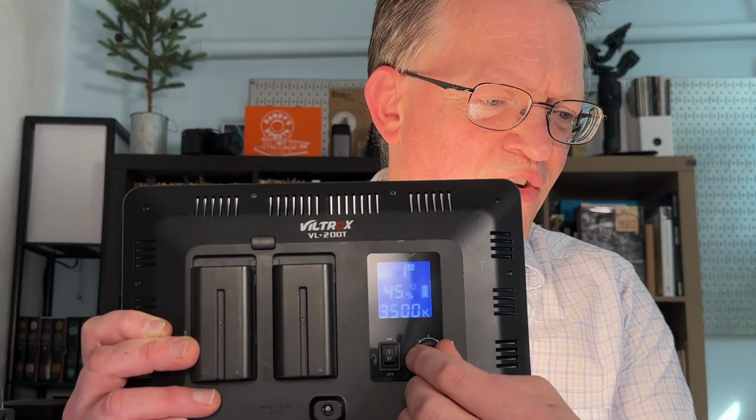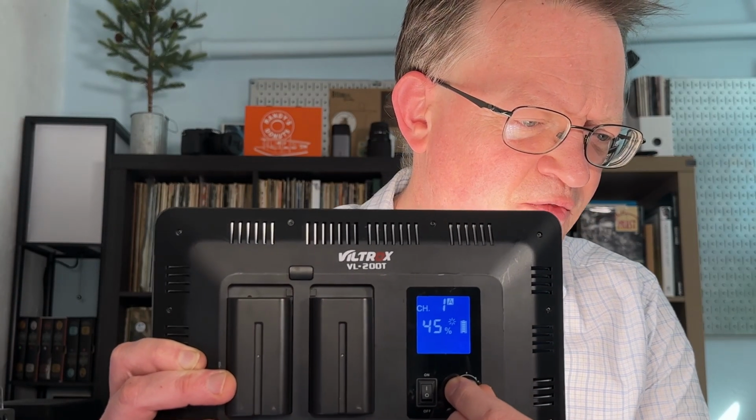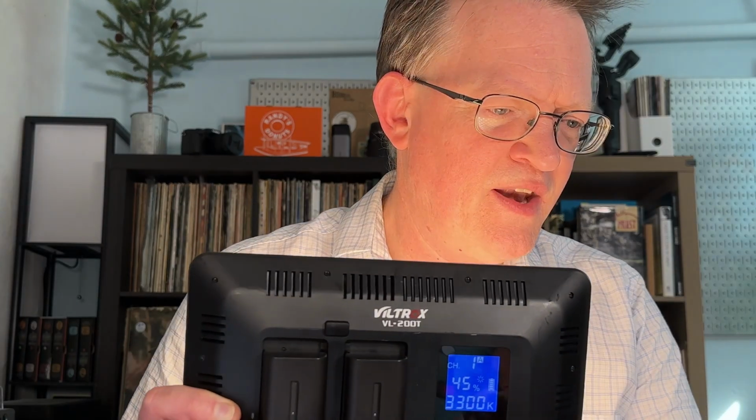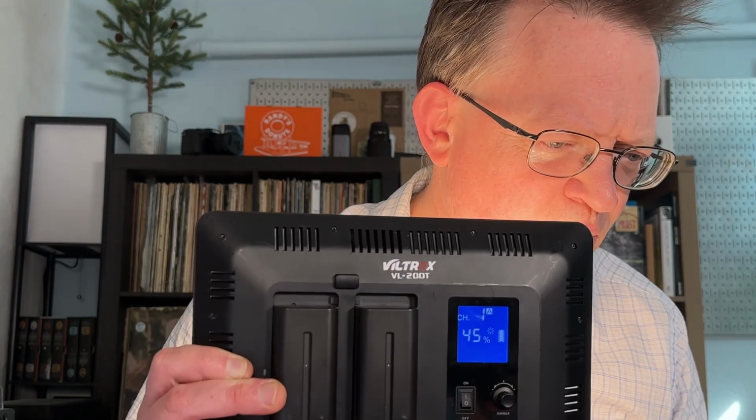And now you can see the Kelvin there where it says 3000, 4200, 5600. You see it's getting blue. Now it's really amber. It's down at 3,300. So what's really nice about these is you can adjust them to the color of whatever light's coming through a window, whether you're inside or out.